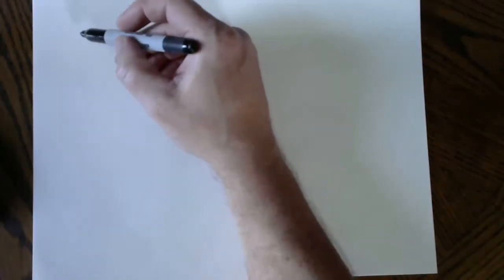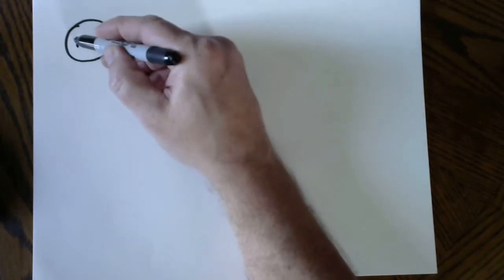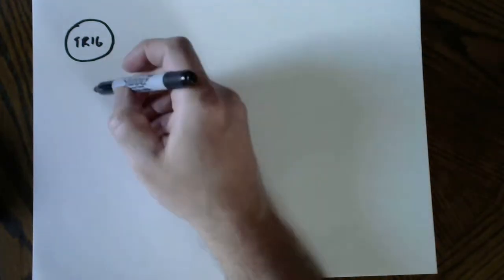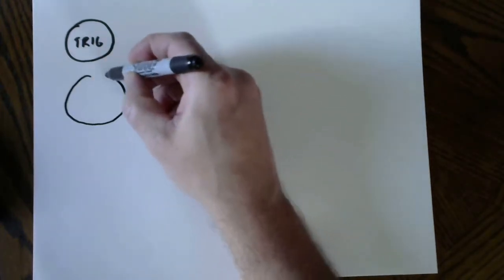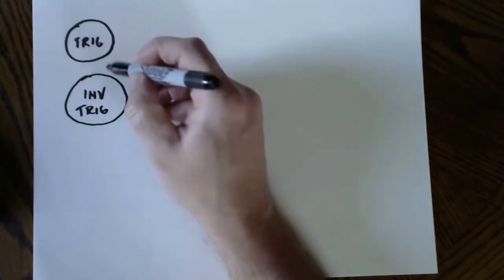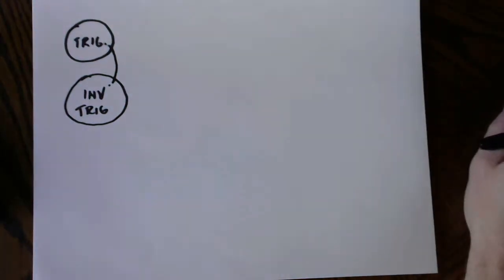Okay, the next section is 6.6, inverse trig functions. So again, to set the stage in the context of inverse functions, we're familiar with the trig functions, and we will discuss some inverse trig functions. And again, they match up, right? They're paired as inverses of one another.